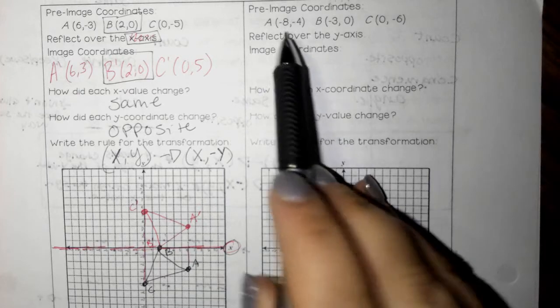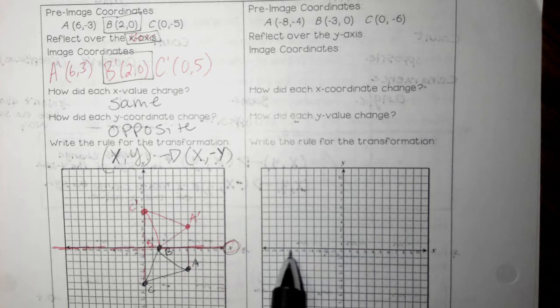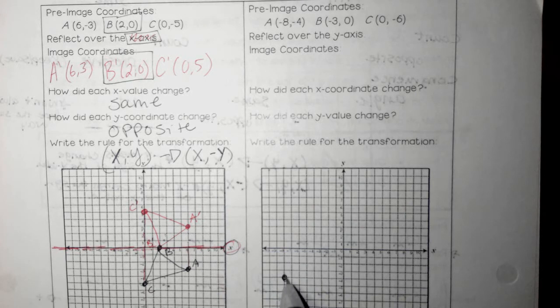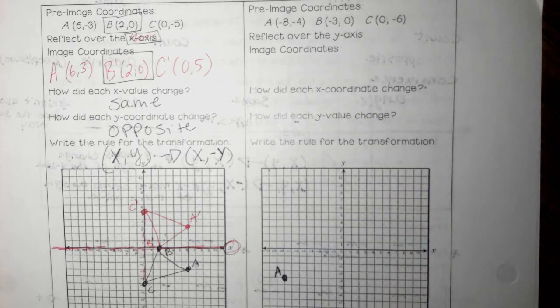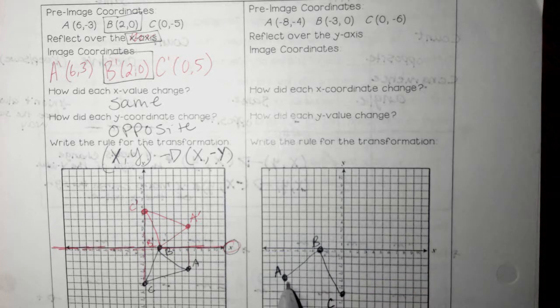Now let's look at the next example here. We have preimage coordinates of -8, -4. So -8 is, that's 10, 9, 8, and then -4, 1, 2, 3, 4. There is A. B is at -3, 0. And C is at 0, -6. 1, 2, 3, 4, 5, and 6. There is C. So here is the pre-image triangle.